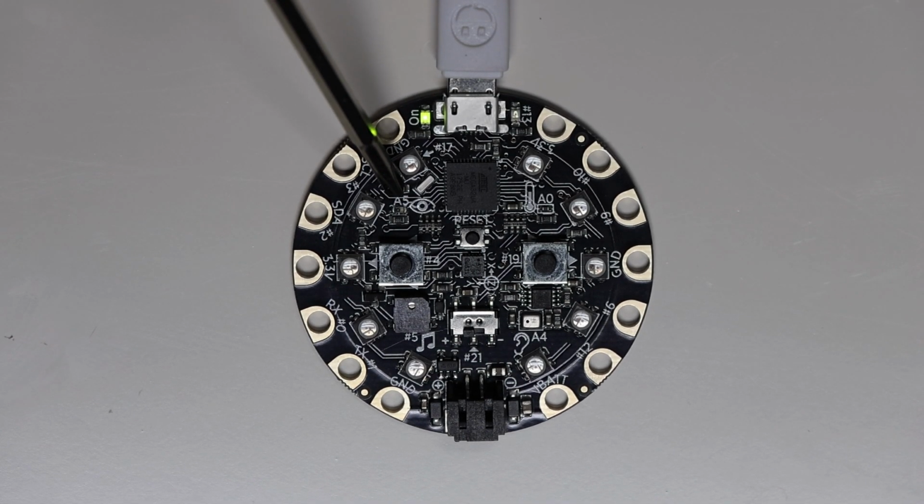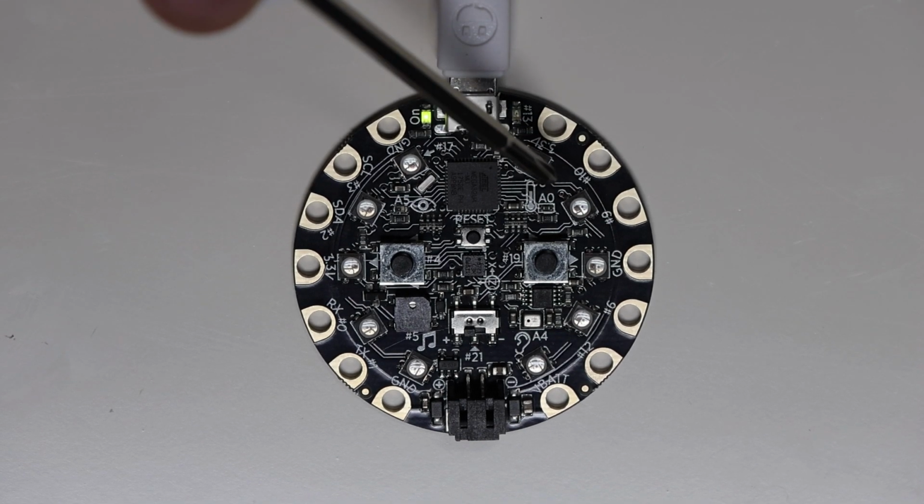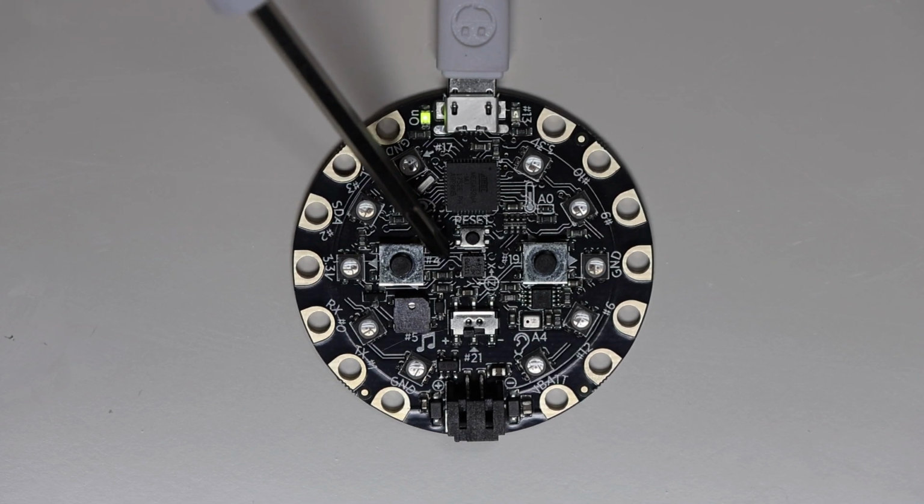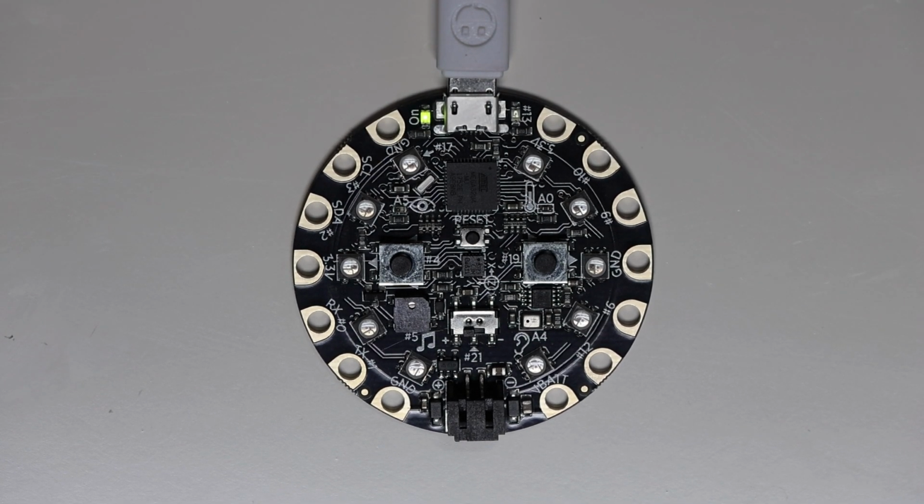A light sensor, which works with infrared light as well as RGB. A temperature sensor, which needs no explanation. And finally, an accelerometer, which is what we'll focus on today. So what we'll be doing today is taking the accelerometer data from the circuit playground and bringing it into Unity to rotate a virtual object.